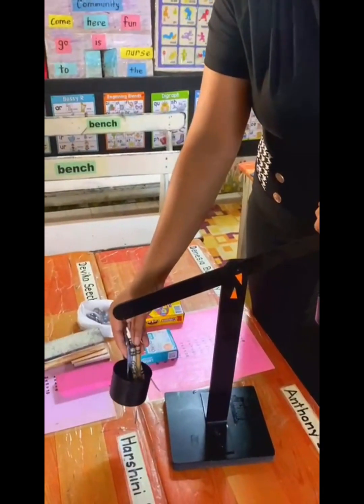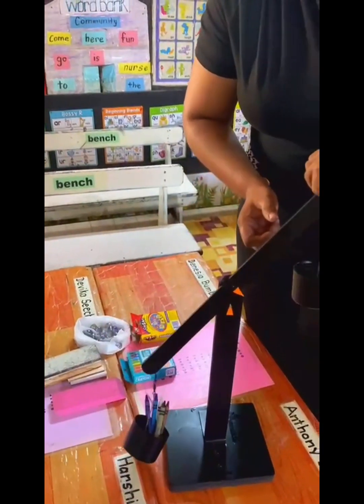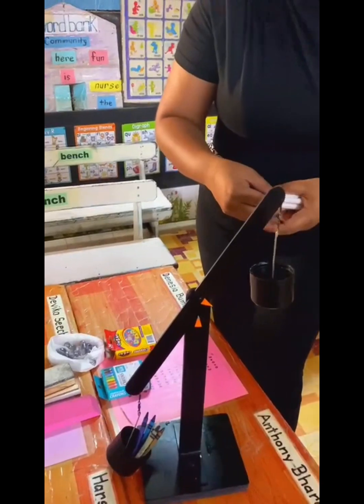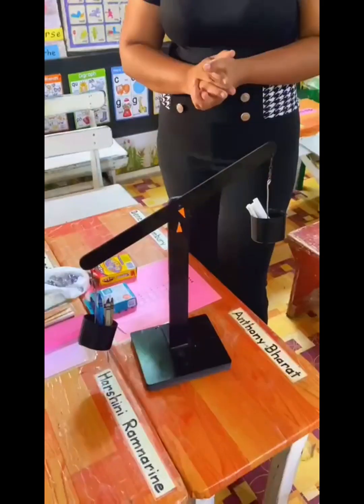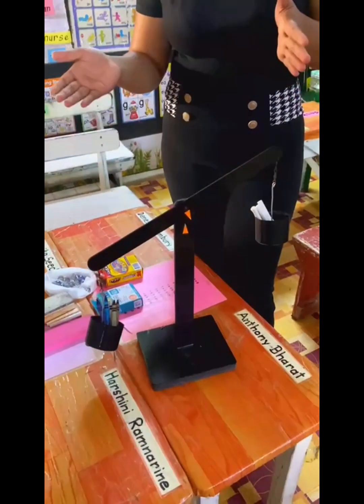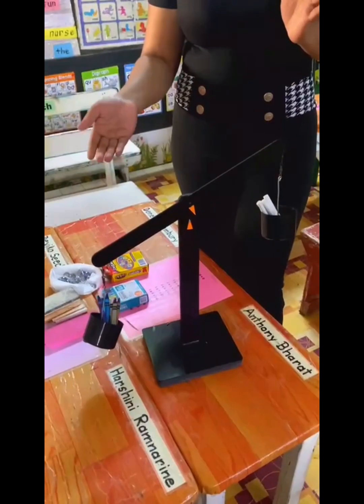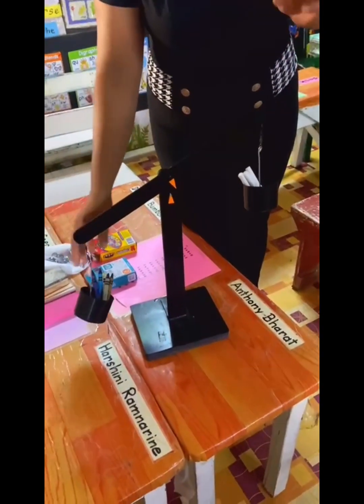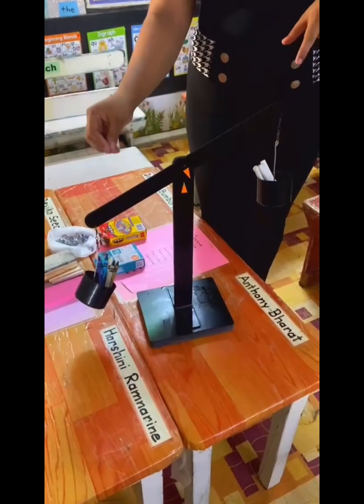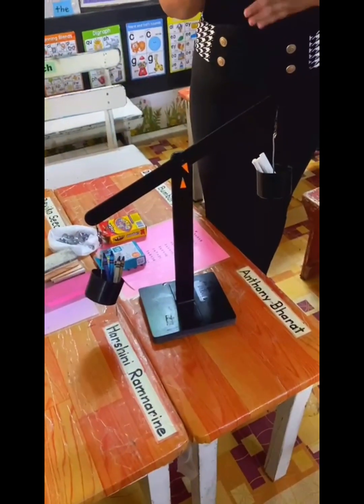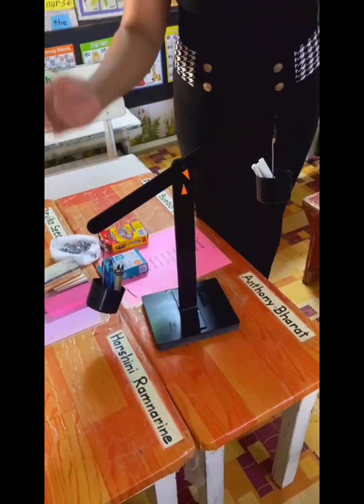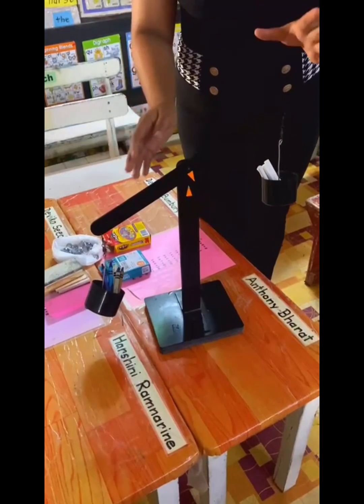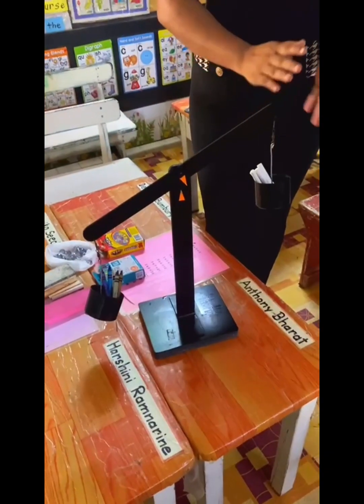So we put the 5 crayons on one side and we put the 5 chalk on the other side. They look now to see the side that went down. Based on the observation here, they will say that the crayons took the scale down, and they can come up with their answer that 5 crayons are heavier than 5 sticks of chalk.